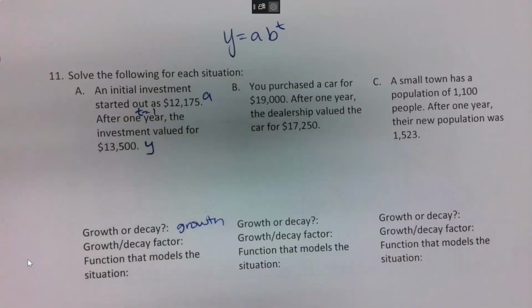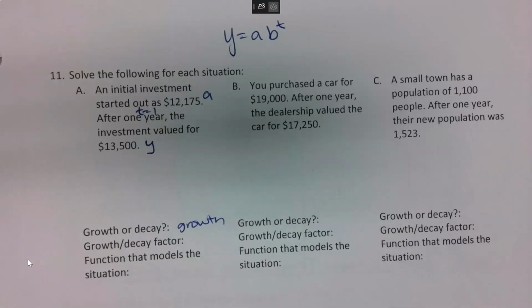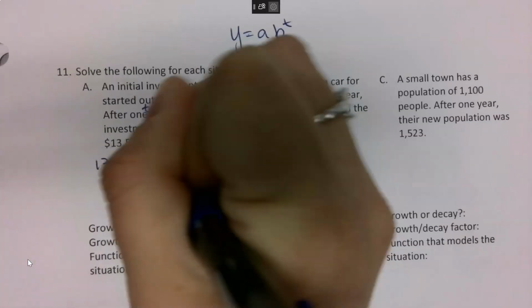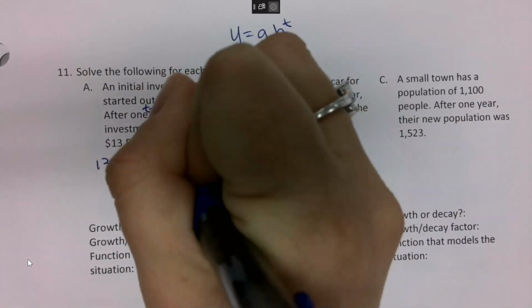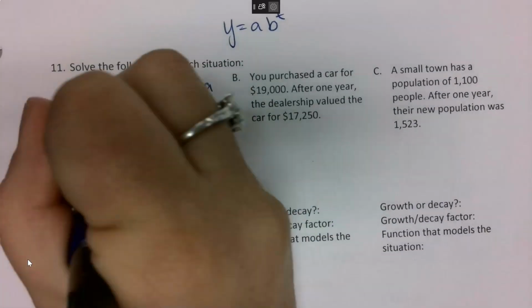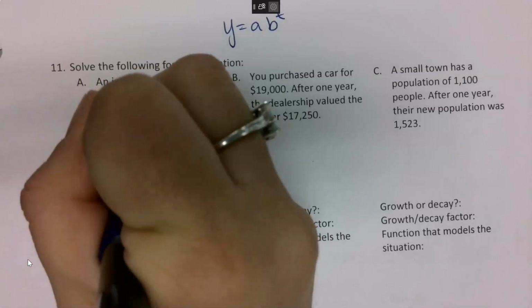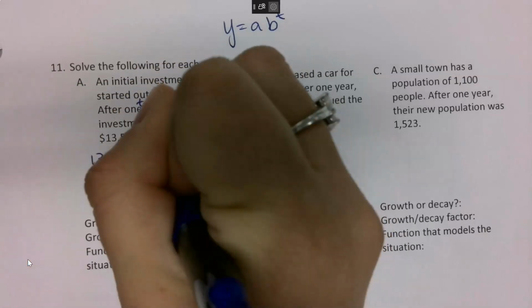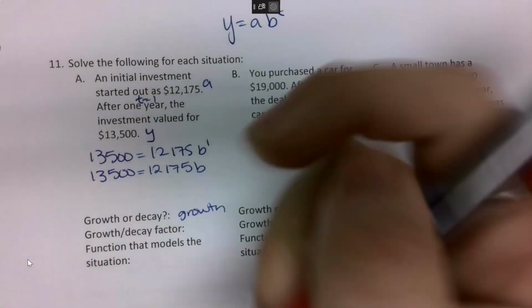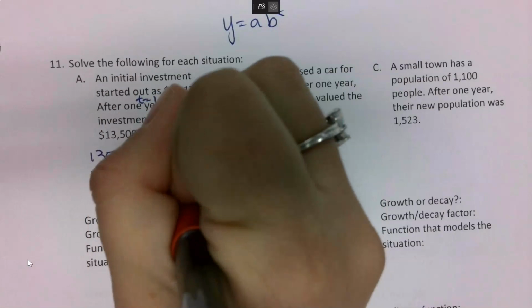To find my growth factor, I need to plug into the equation and solve. So I'm going to have 13,500 equals 12,175 times b to the first power. I just rewrite this as 13,500 equals 12,175b. I want to isolate my b, so I'm going to divide both sides by 12,175.